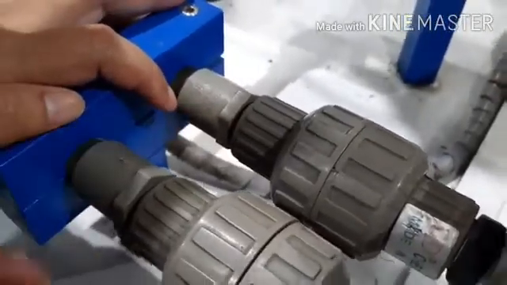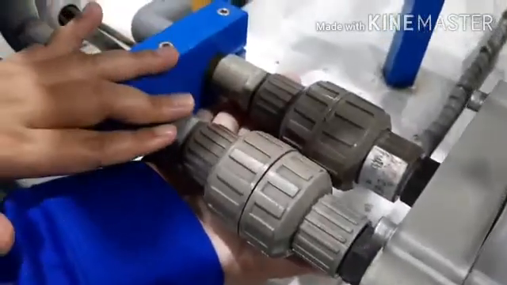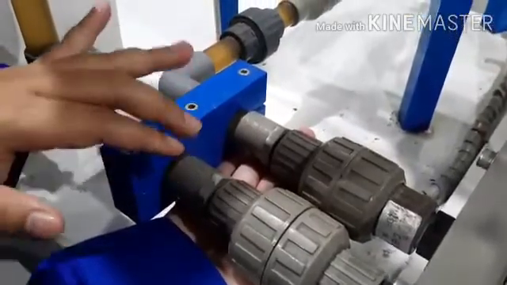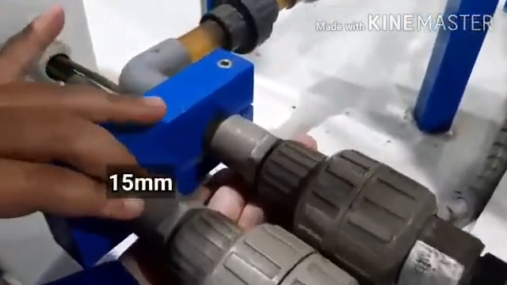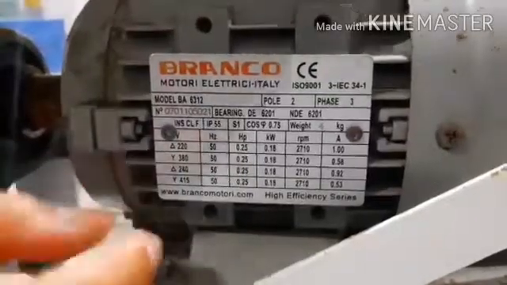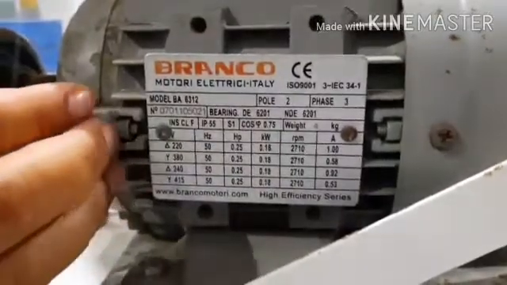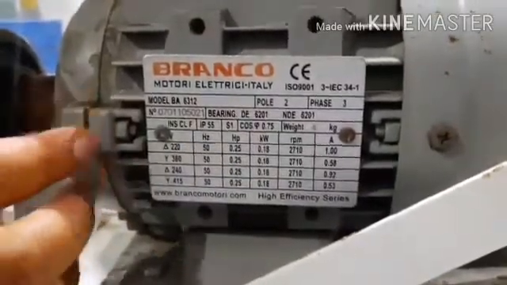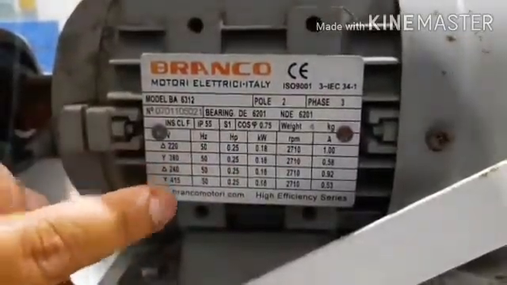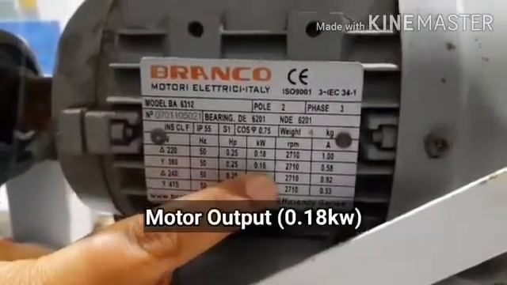As you can see, both pipes are the same size, so the diameter of the outlet pipe is also 15 mm. The next parameter is the motor output, which we also call the pump input. The motor output here is 0.18 kilowatt.